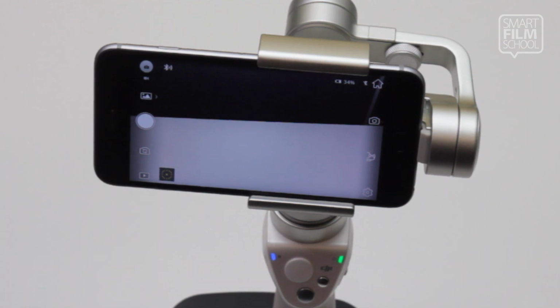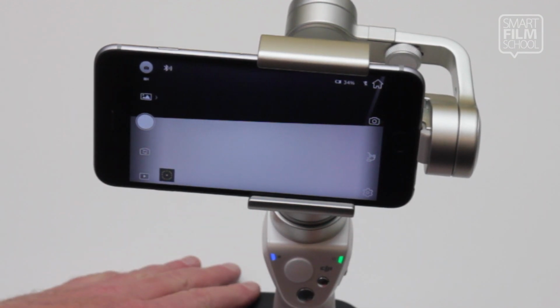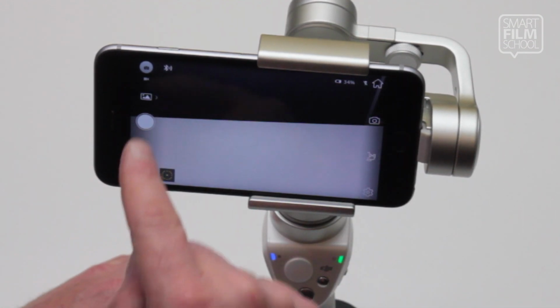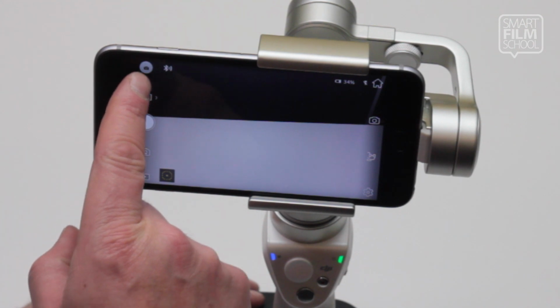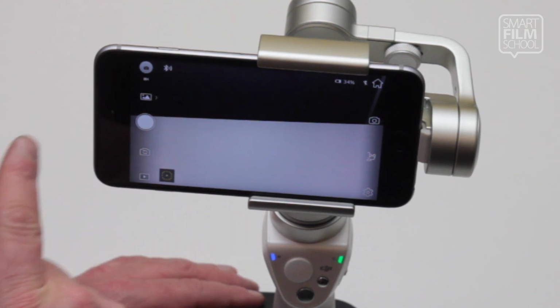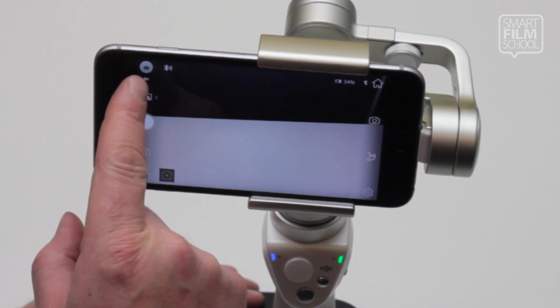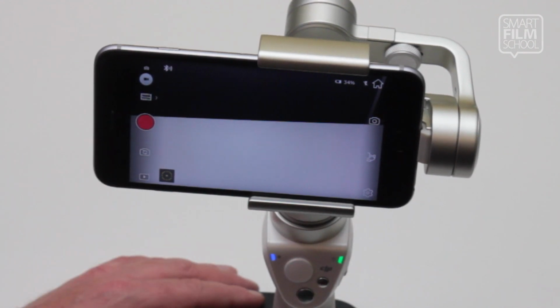I'm going to keep the DJI Osmo on the base here while I demonstrate what the settings are that you can adjust in the DJI Go app. Starting at the top left, it works for still photography or video, and since our emphasis is video, we're going to switch that slider to video.